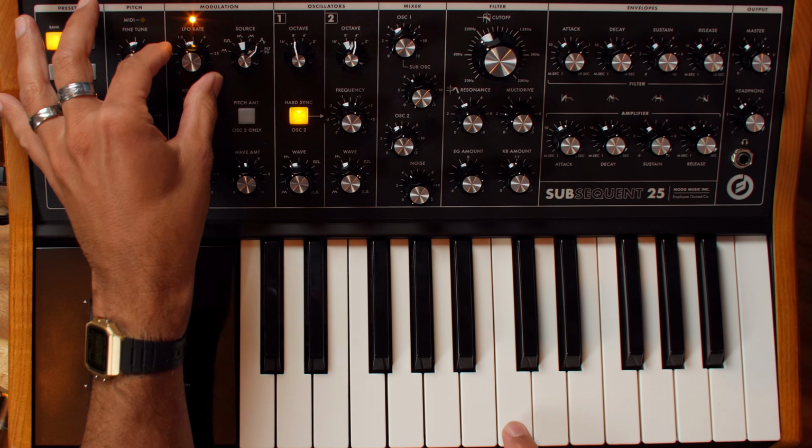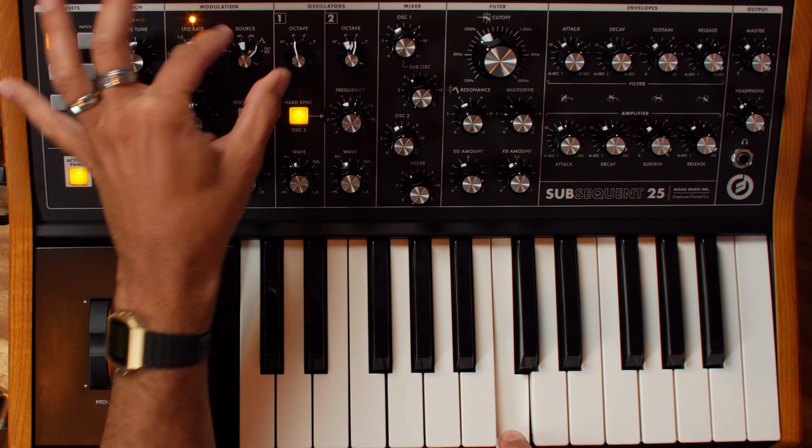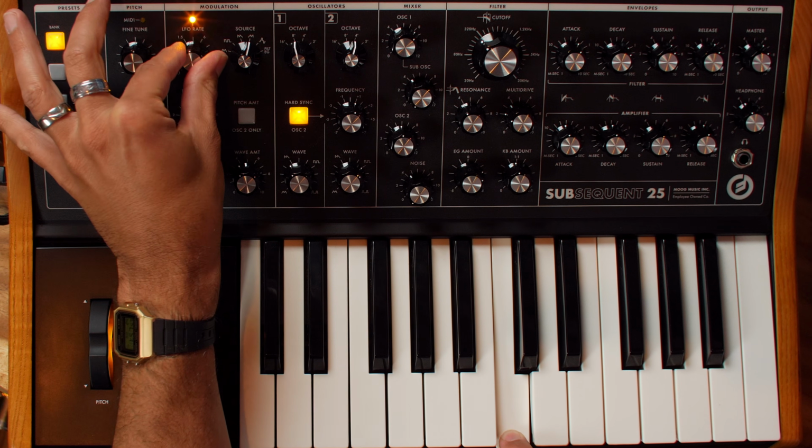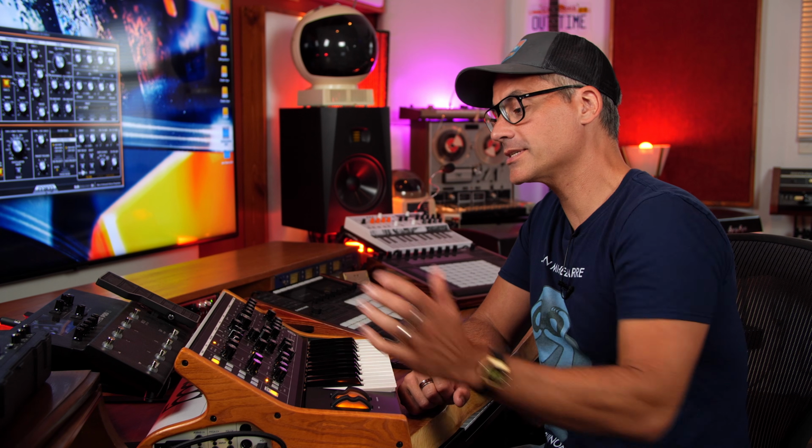And if we crank up the rate, that's LFO for you. And we can just hear this thing that's pulsing and causing a change in the pitch.